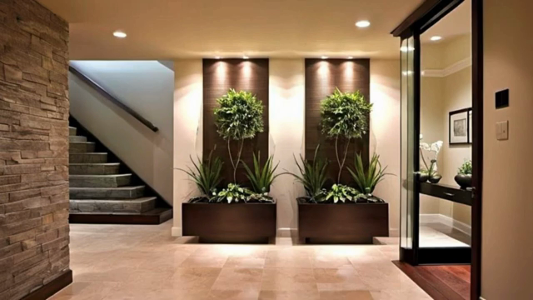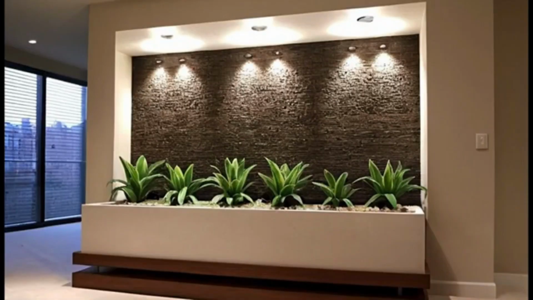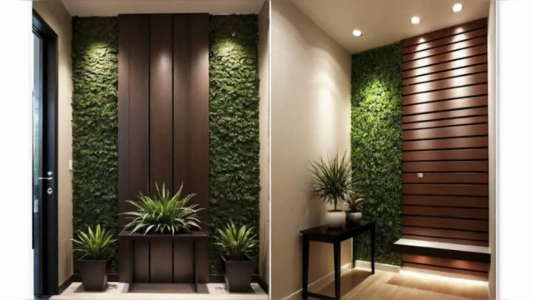If you want to get ideas about new modern indoor plants decoration ideas, you are at the right place. Indoor plants have become a key element in modern interior design. They not only add aesthetic appeal, but also improve air quality and promote a sense of well-being. Here are 83 innovative ideas for incorporating modern indoor plants into your home decor.